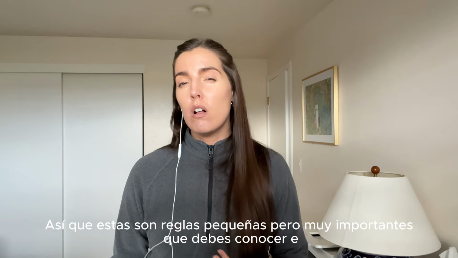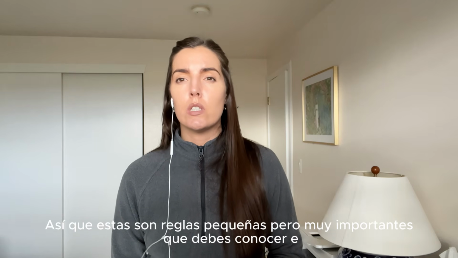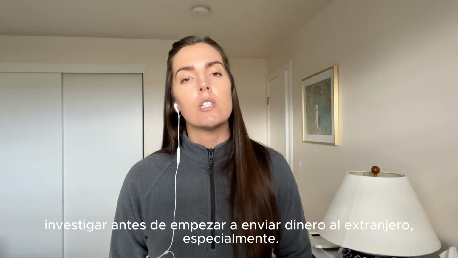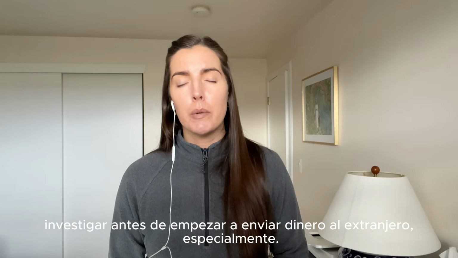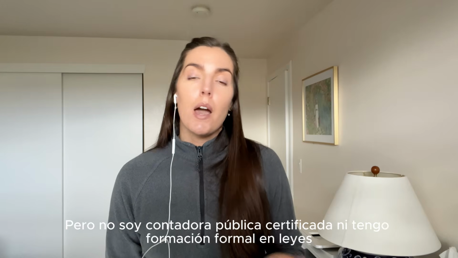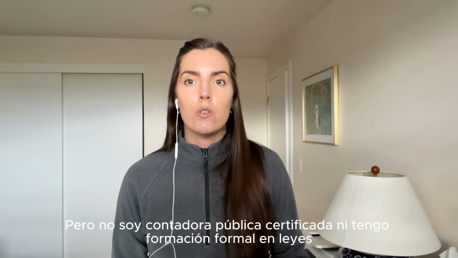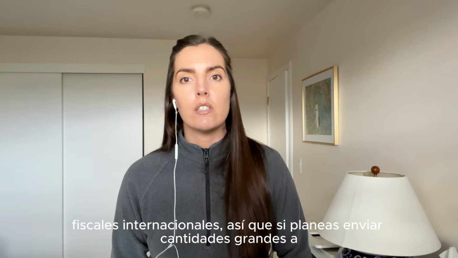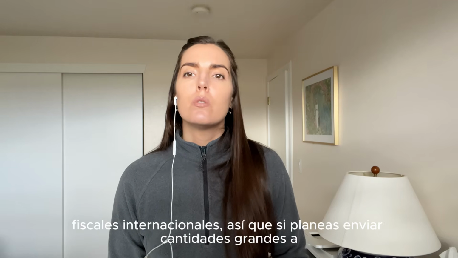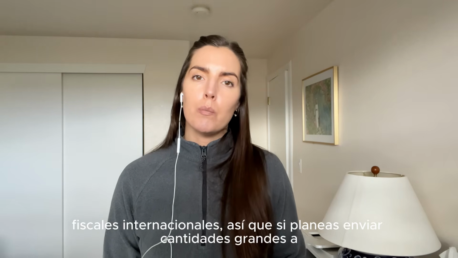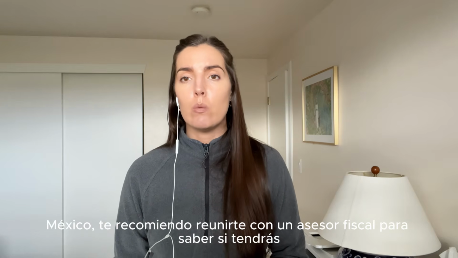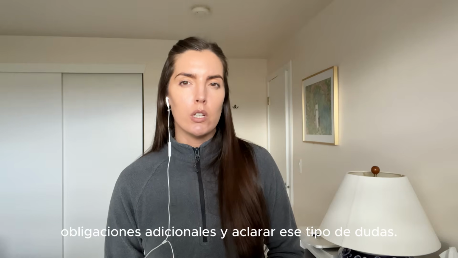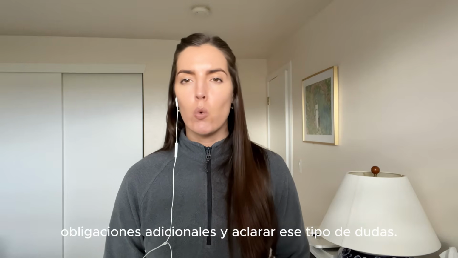So these are all little but very important rules and details that you should know and research a little more before starting to send money abroad, especially. But I'm not a licensed CPA, nor am I formally educated in international tax law. So if you do plan to send larger quantities to Mexico at a time, I recommend you meet with a tax advisor to find out if you'll have any additional obligations and get those kinds of questions answered.